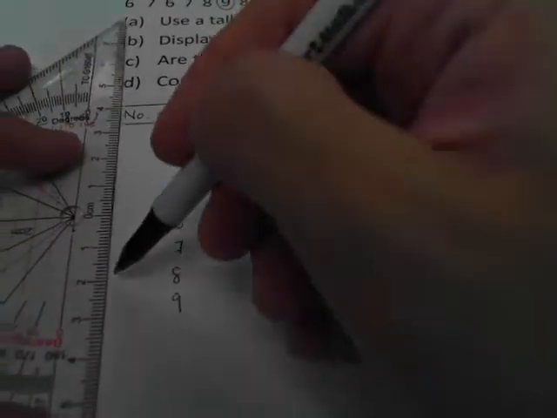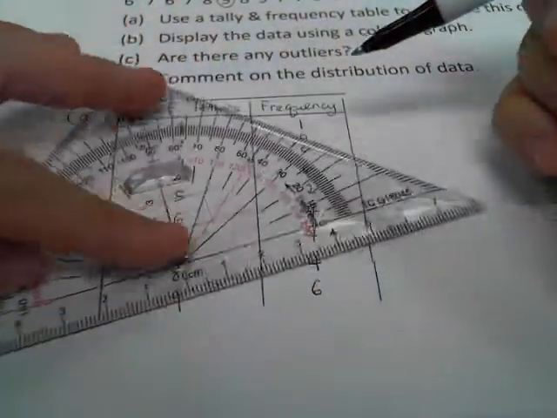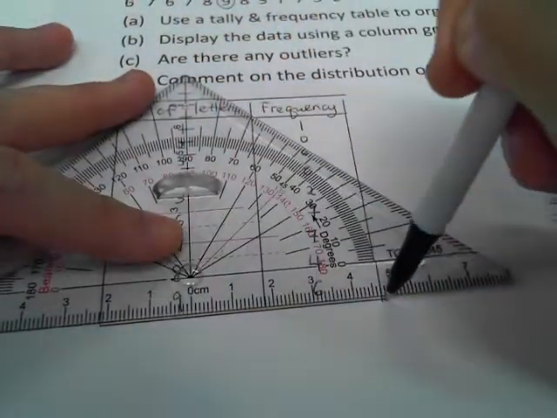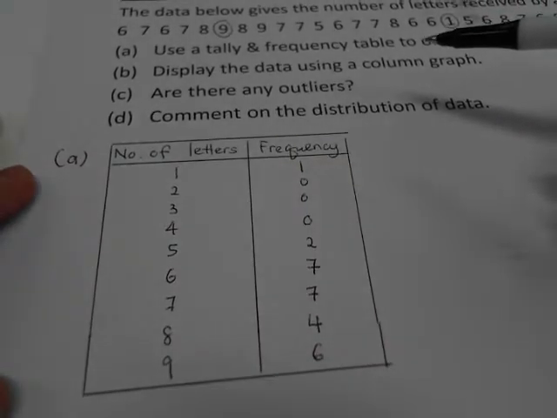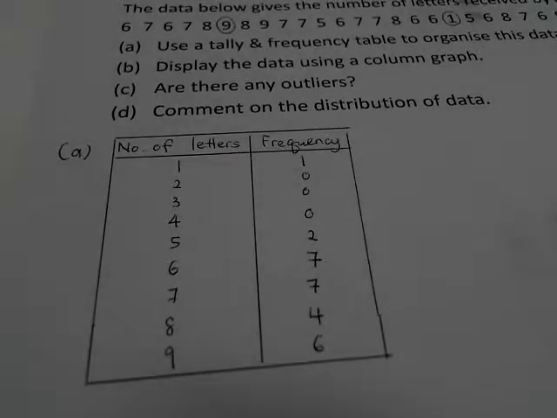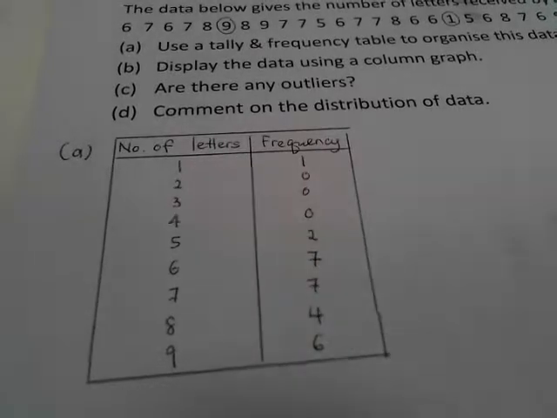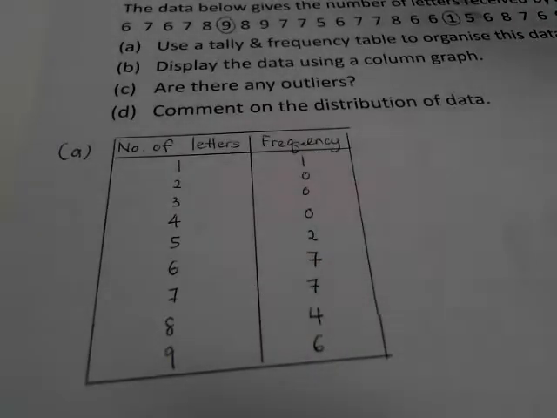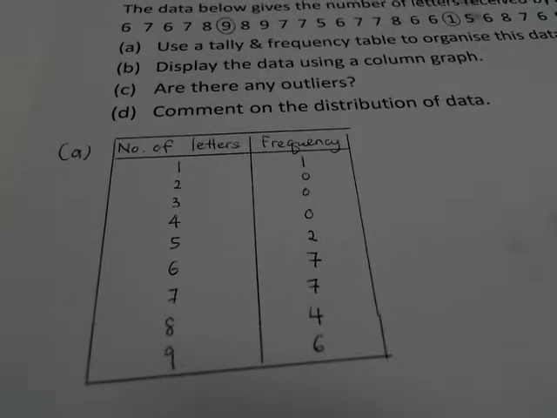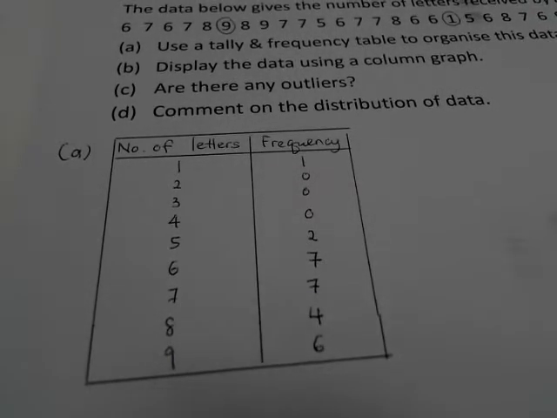Now, having a look at this. Which one do you think is the most frequent number of letters that each household will get? 6 and 7. So this is how you do it. You're tabulating each piece of data and sorting it into the particular number of letters that you have allocated. Okay, that's how you draw the tallying.